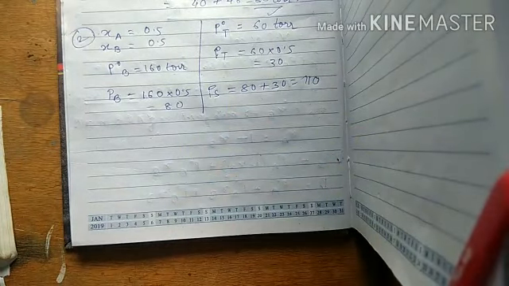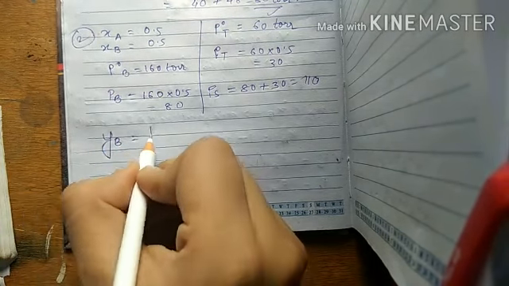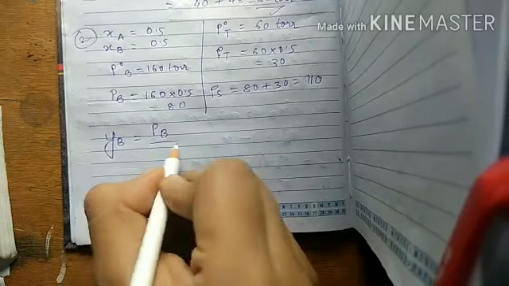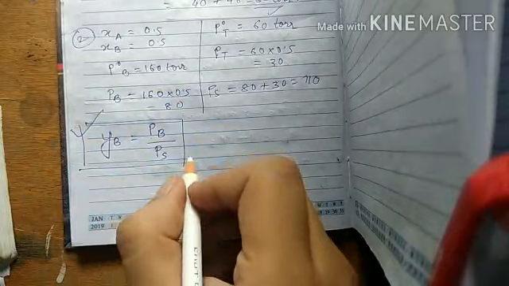Sorry, we have to find the mole fraction in vapor phase. So we know the formula, mole fraction of benzene in vapor phase is equal to PB upon PS. This formula was important as I told earlier.